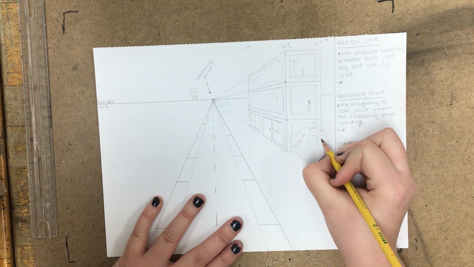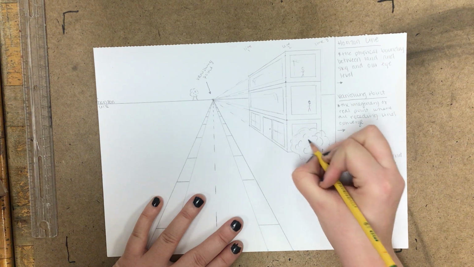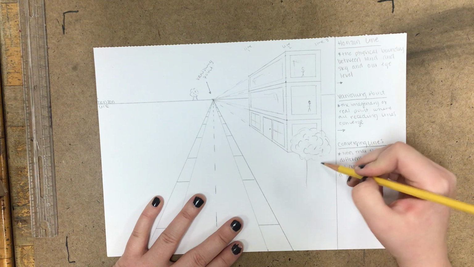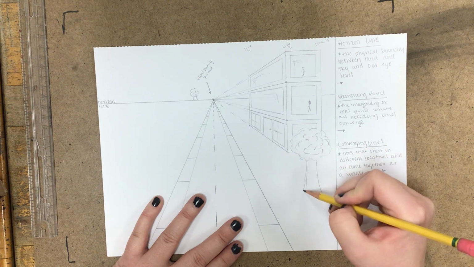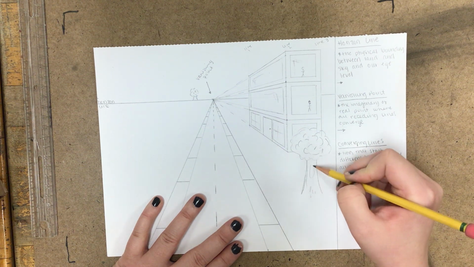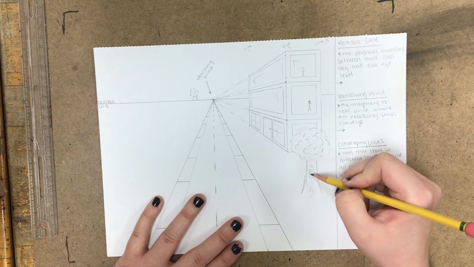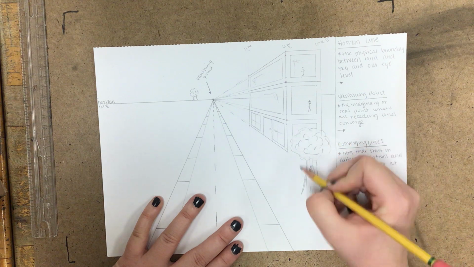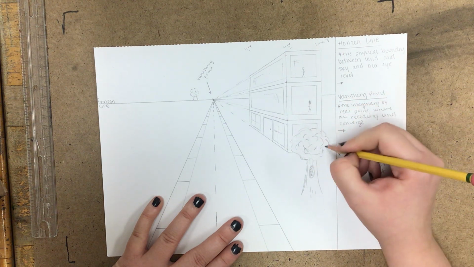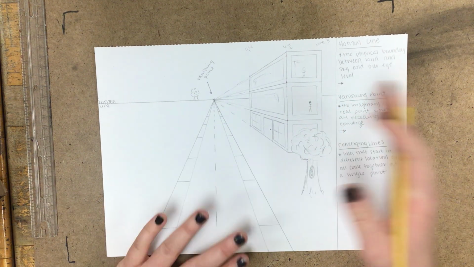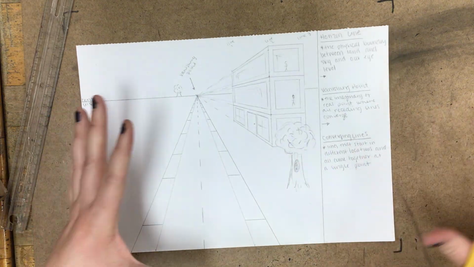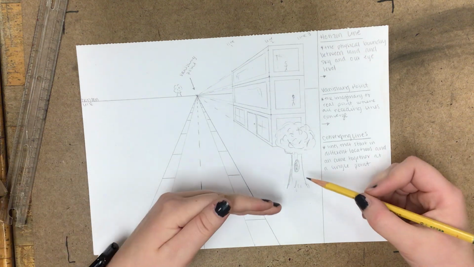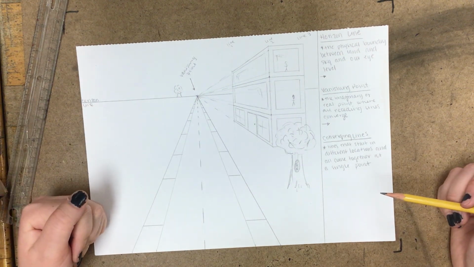And the closer we are, the more detailed it's going to be because we can see more. So I'll put in my detailed tree here. Maybe put an owl inside our tree. Alright, so there we go. Generic tree. We're not too worried about trying to make it real fancy. We're just putting in some ideas. So we have a bigger tree in the front, smaller tree in the back.